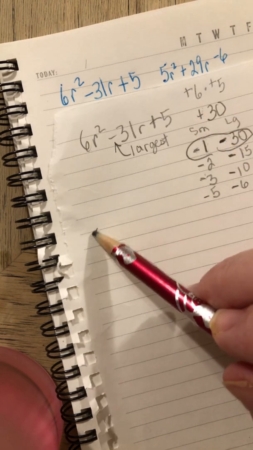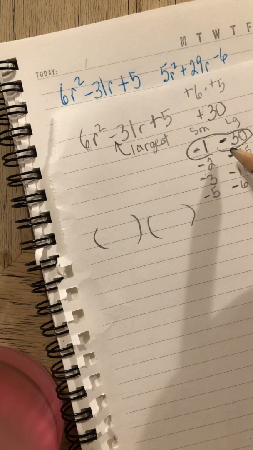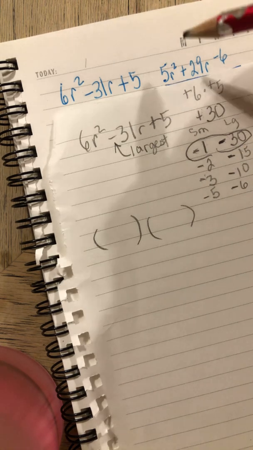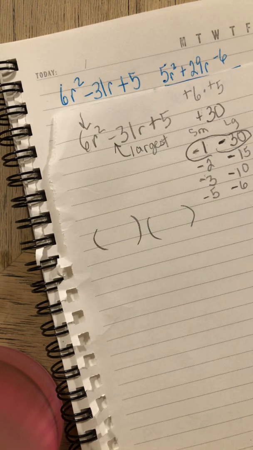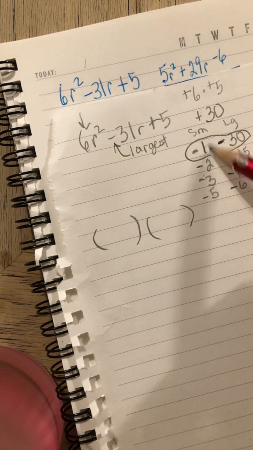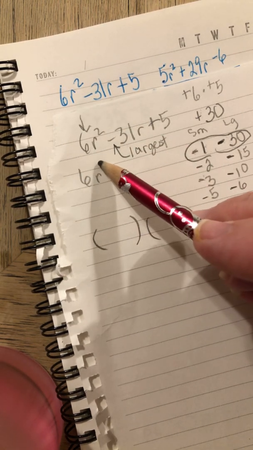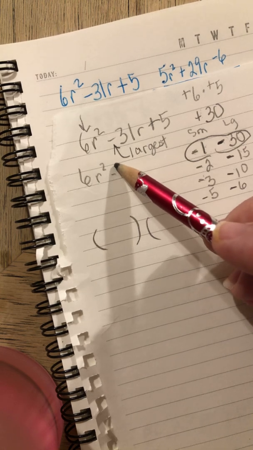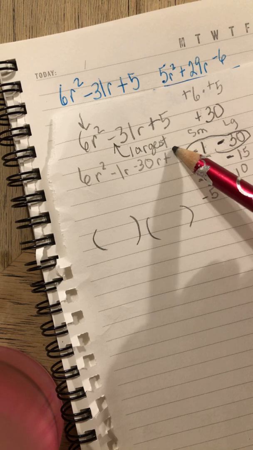Now, we can't just plug those in to this right here like we do with some factoring sometimes. The reason is because this does not start with a 1 on that very first term. So the only option we have is to factor by grouping. So what we're going to do is take these numbers and replace this middle term. So 6r squared minus 1r minus 30r plus 5.